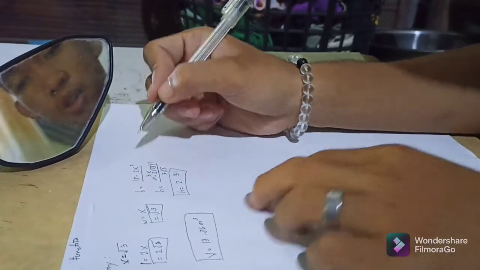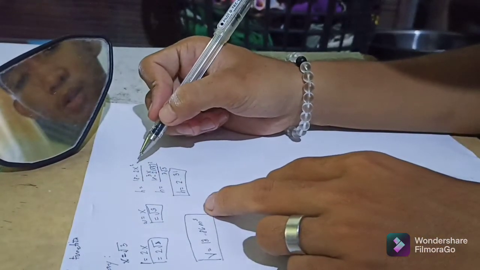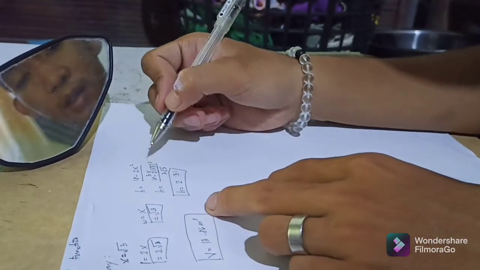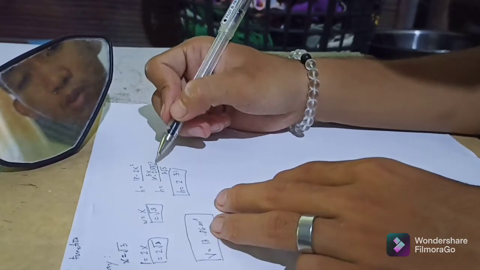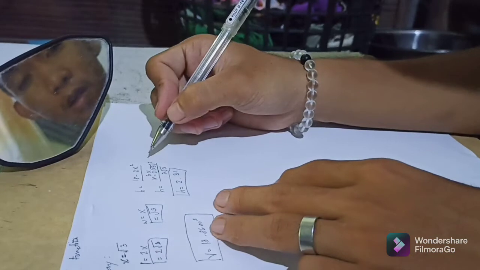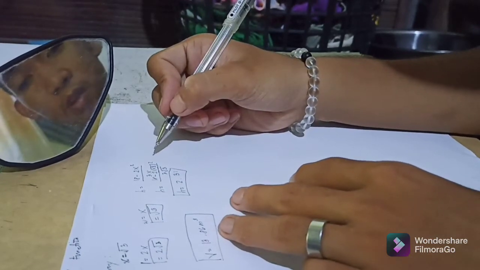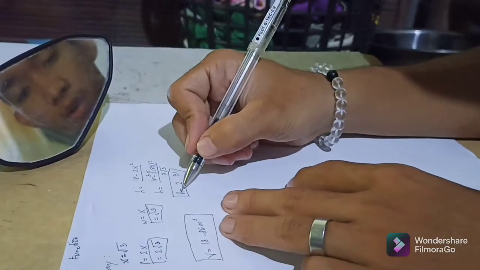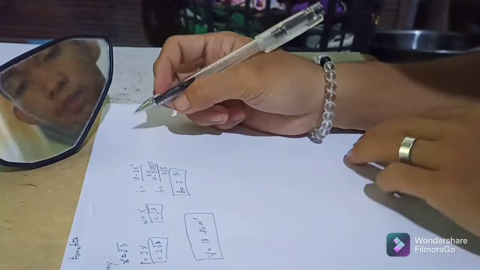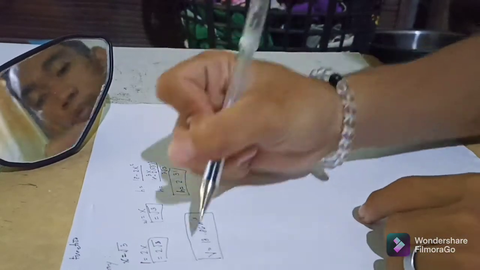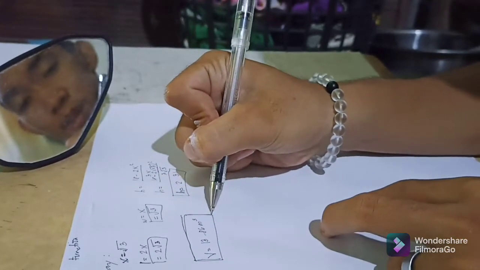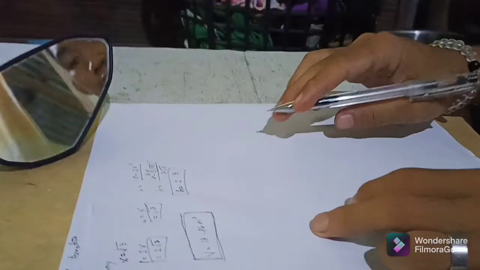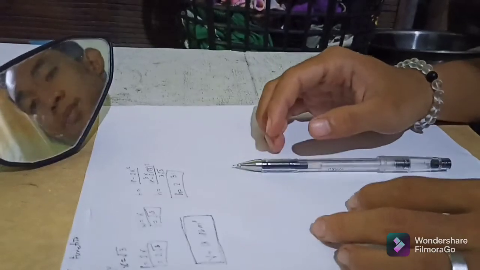Then h is 18 minus 2x squared over 3x. Substituting x, 18 minus 2 times square root of 3 squared over 3 times square root of 3, so h equals 2.31. And our maximum volume is 13.86 cubic meters.